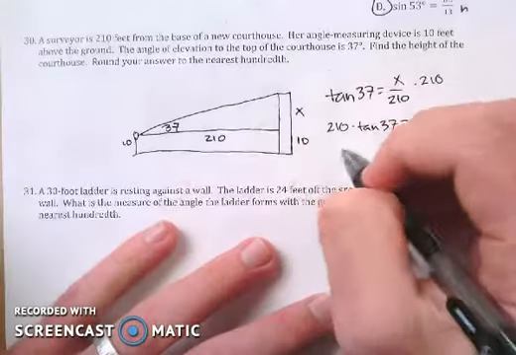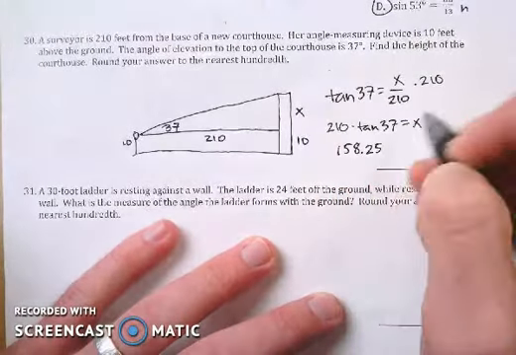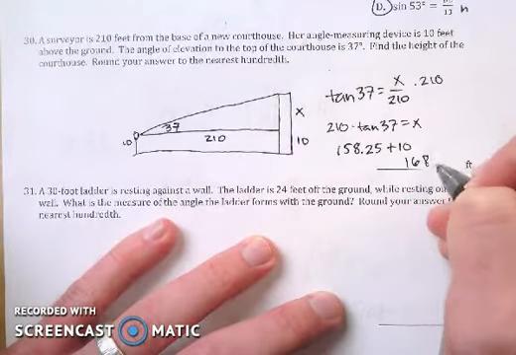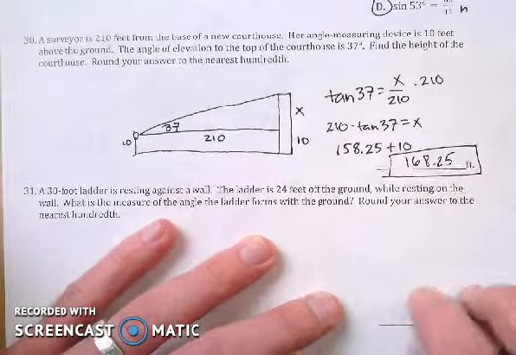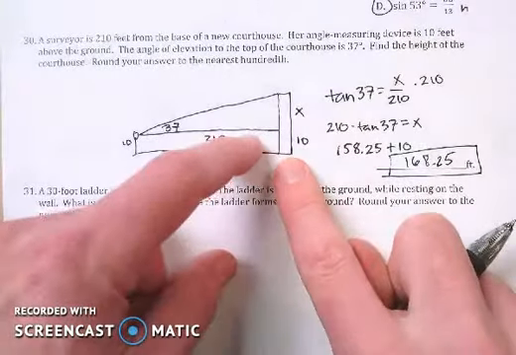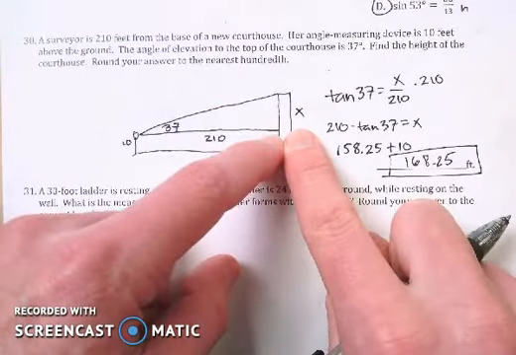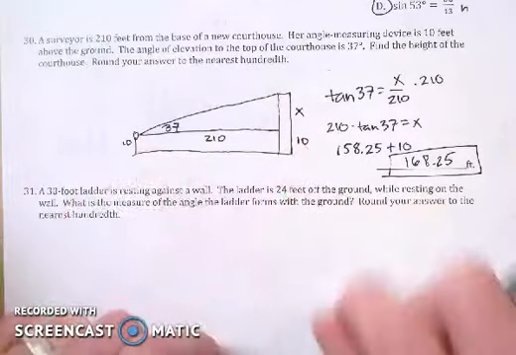I get 158.25. Then I have to add 10 feet, so I get 168.25 feet. And again, it's very important that I add that 10 feet because the building is the whole thing. I only found that upper piece, then I had to add the 10 feet that was basically taken out by this guy in the beginning.